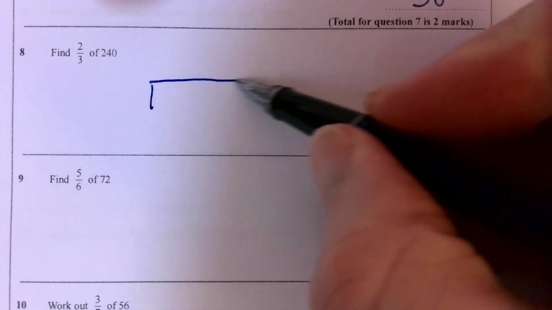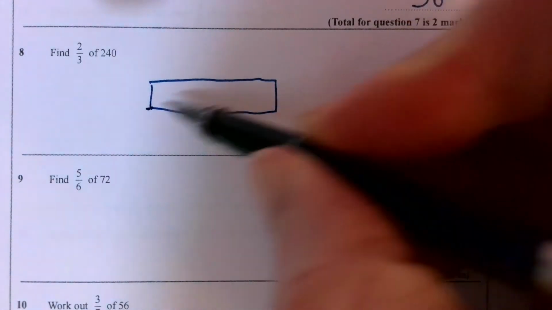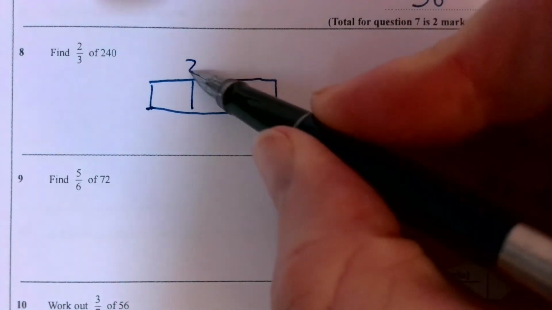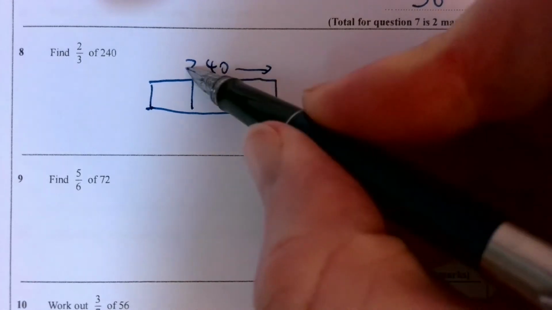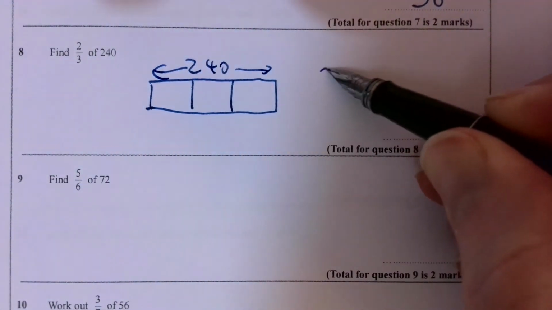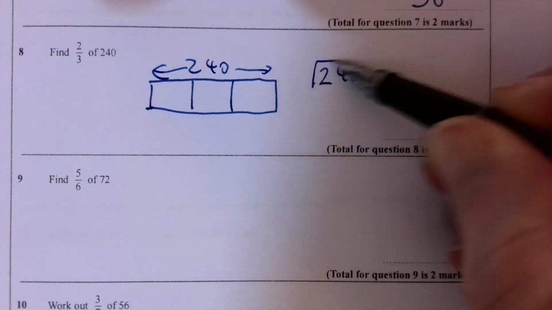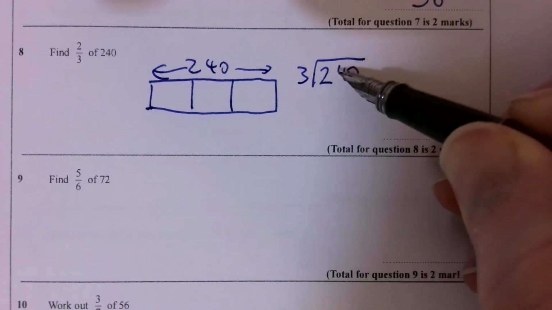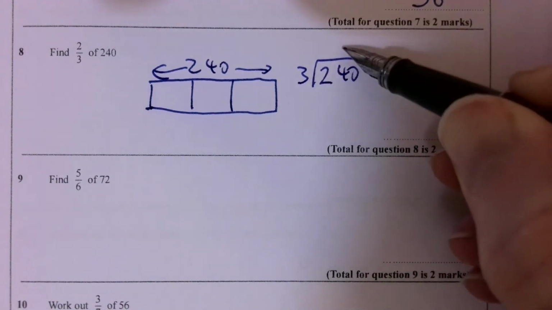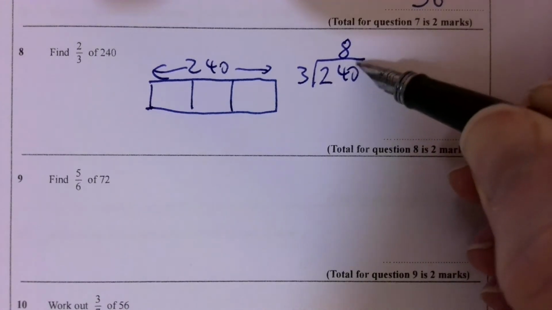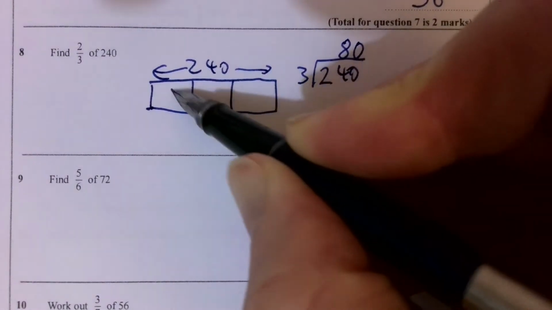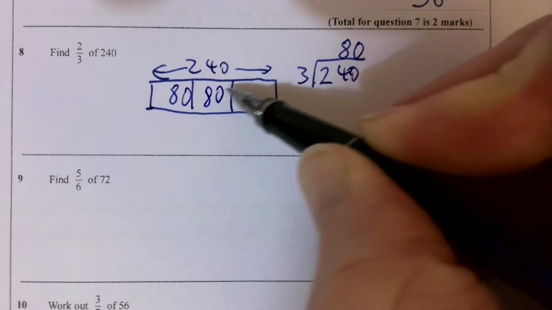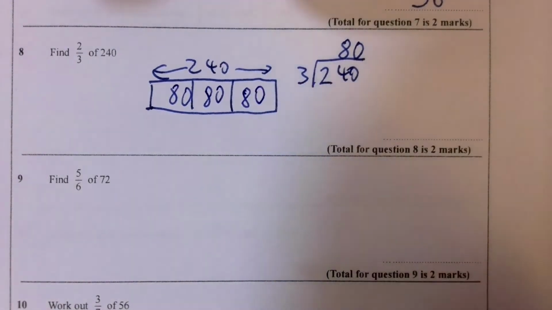Right, so first of all, we can take a bar which we split into 3, representing our 240. So we need to find out what 1/3 is worth before we can know what 2/3 is. 3 doesn't go into 2, so 3 into 24 goes 8, with nothing left over, so it's 80. 80 add 80 is 160, add another 80 is 240.